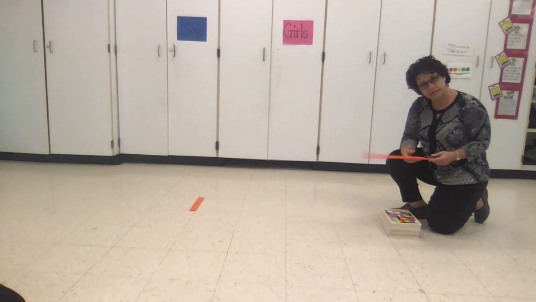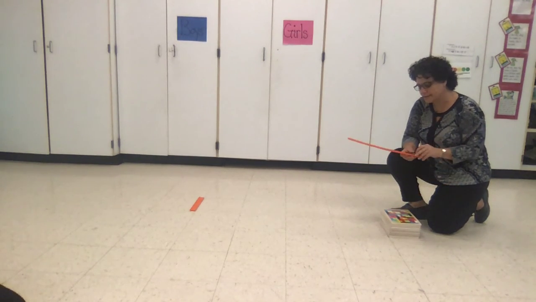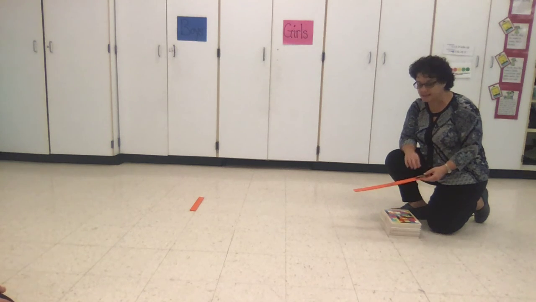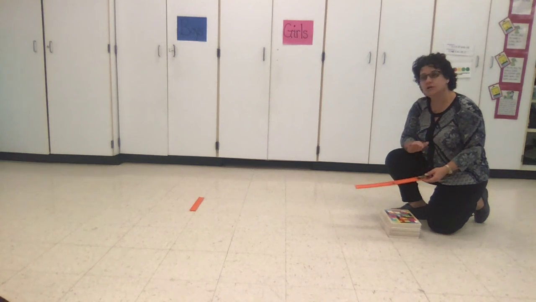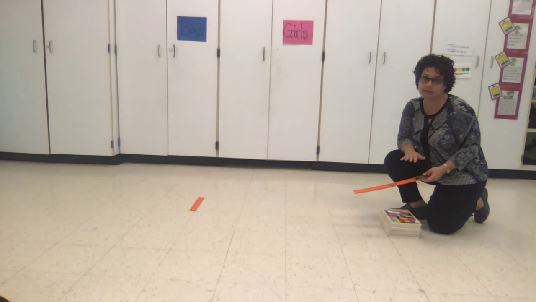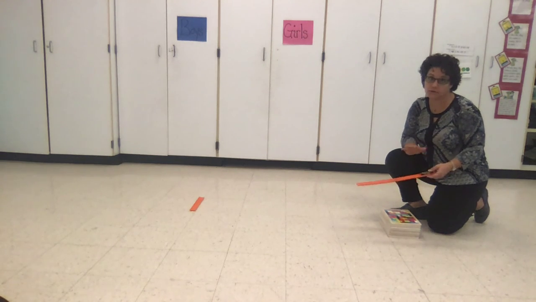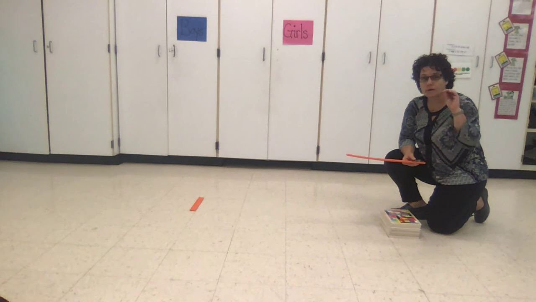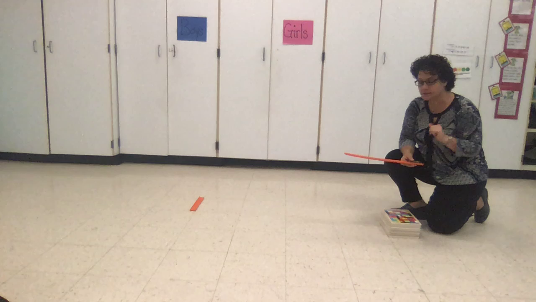All right, so we're gonna do an experiment where we are going to launch a car down a ramp. We're gonna set the ramp at different heights so that we can calculate the different speeds that the car will go based on the height of the ramp. Once we do that, then we're gonna look at how to graph this. So let's start with our experiment.